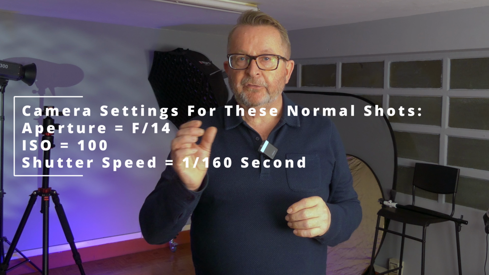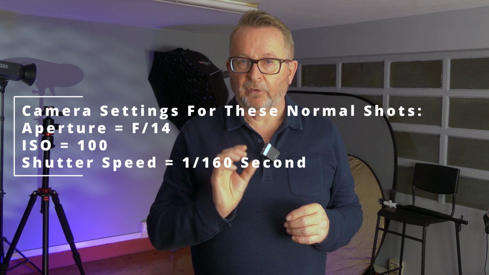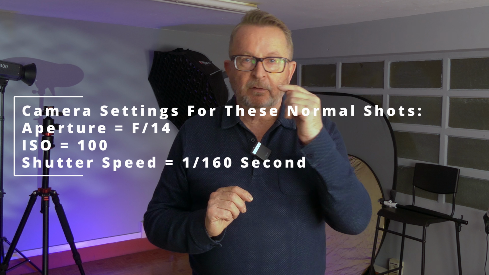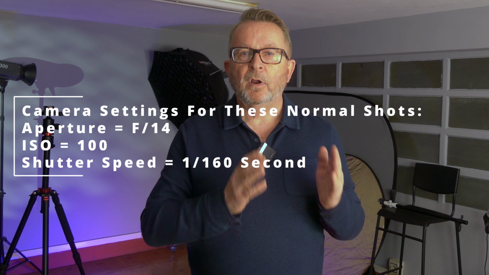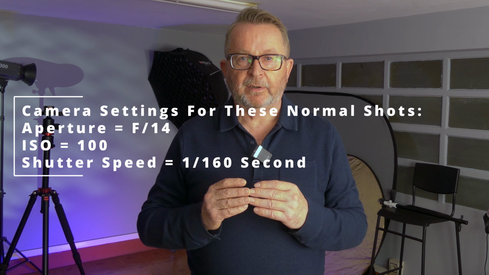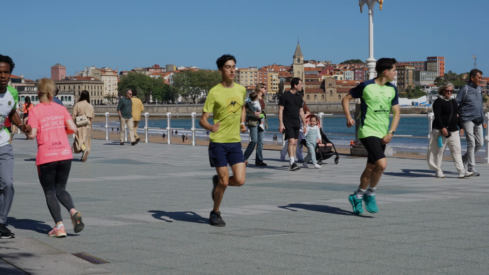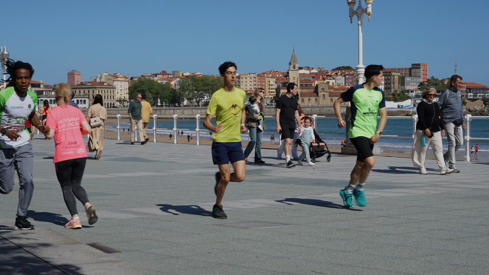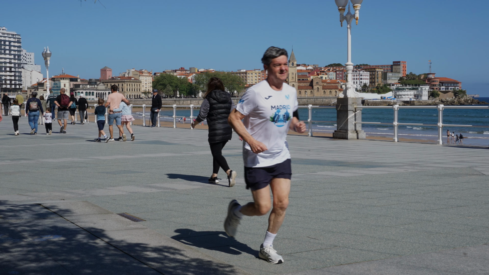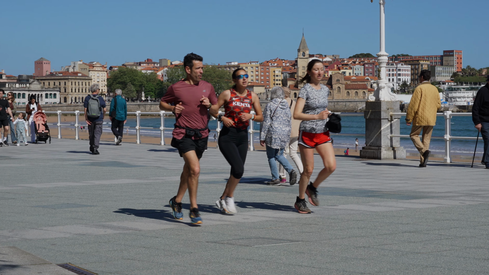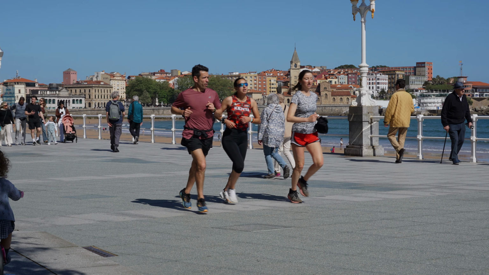I set my ISO to the minimum, which is 100, and the little scale on my camera told me that I needed a shutter speed of 1/160th of a second to create a correct exposure. And 1/160th of a second shutter speed was absolutely perfect because it froze the movement of the people walking in the scene. As you can see in these images, there is no motion blur.